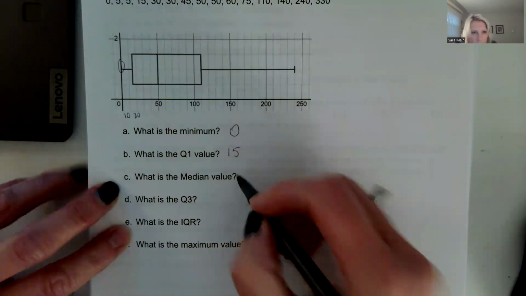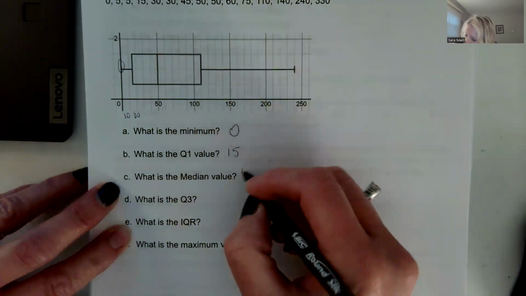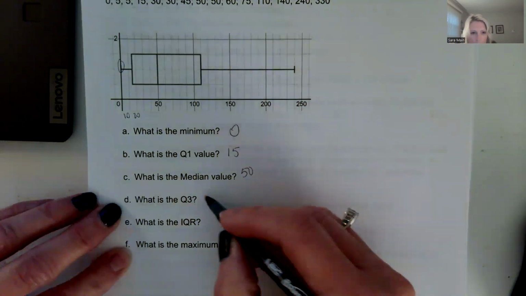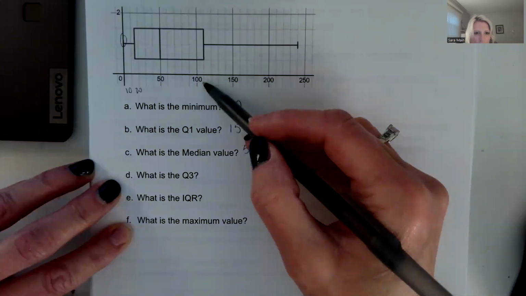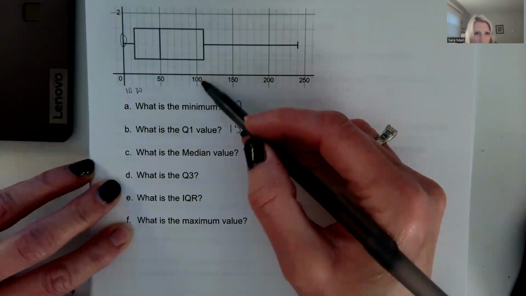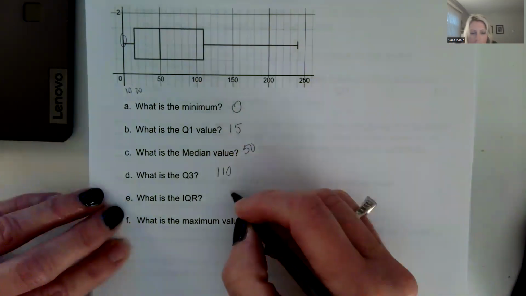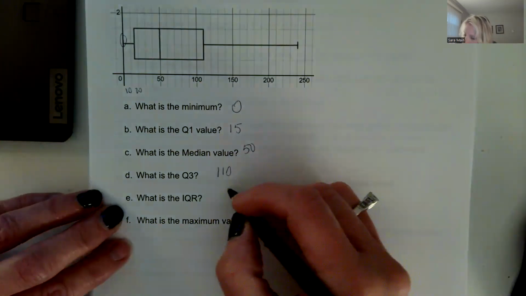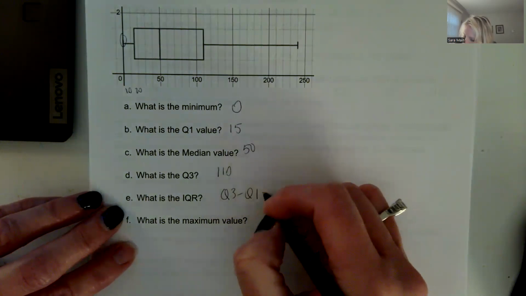What is the median value? That is the bar on the inside, and that looks to be right at 50. What is the Q3? That looks to fall right at this mark here, which is 10 away from 100, so 110. And then our IQR, we learned that a lesson ago, is Q3 minus Q1.